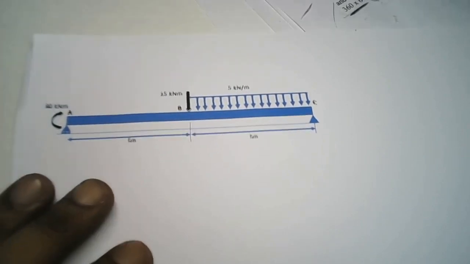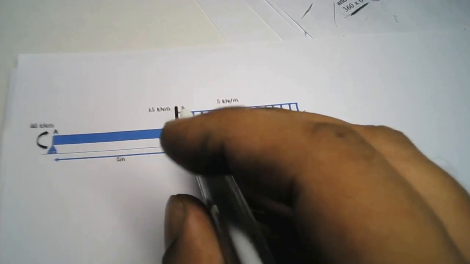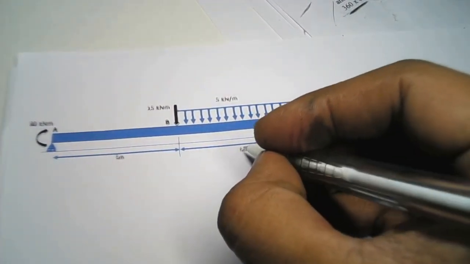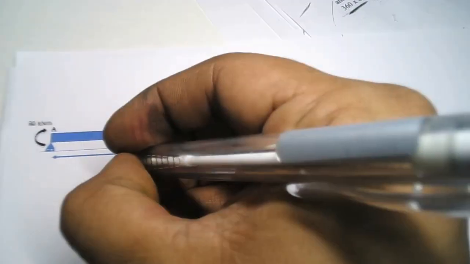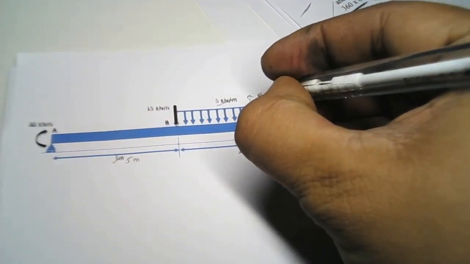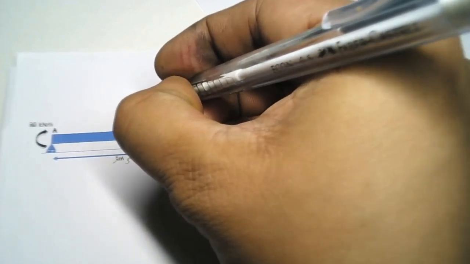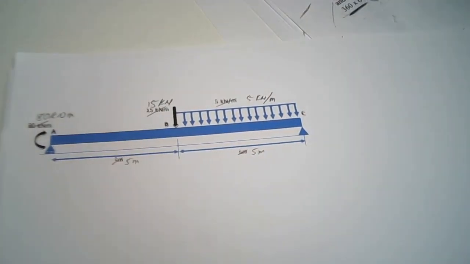Okay, this is our question. We have a distributed force here, a concentrated force, and a concentrated moment here. My dimensions are not very clear here. This one is 5 meter, and this one is 5 meter, and this one is 5 kilonewton over meter, and this one is 15 kilonewton, and this one is 80 kilonewton meter for our concentrated moment.